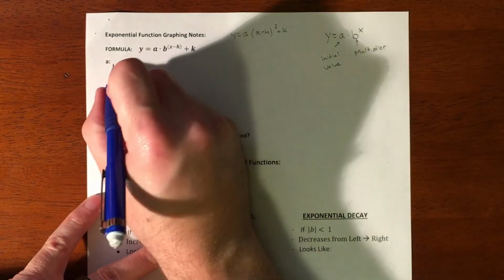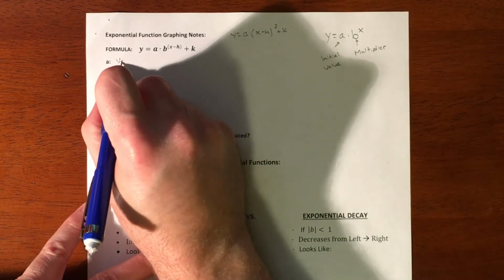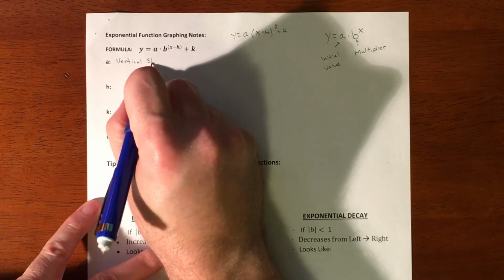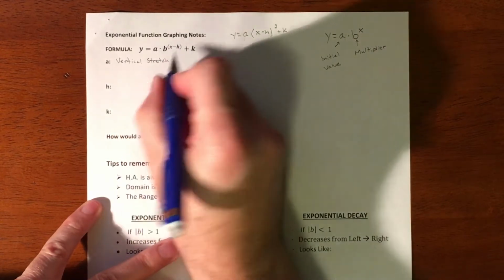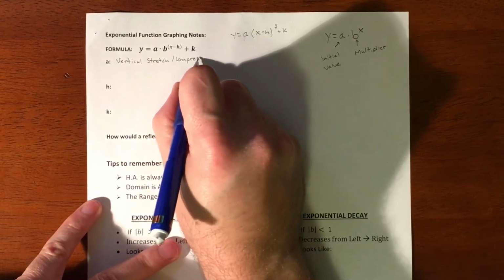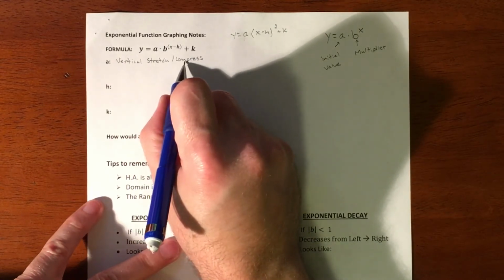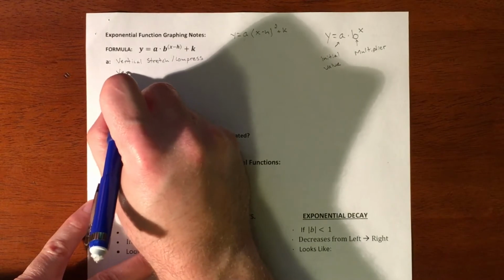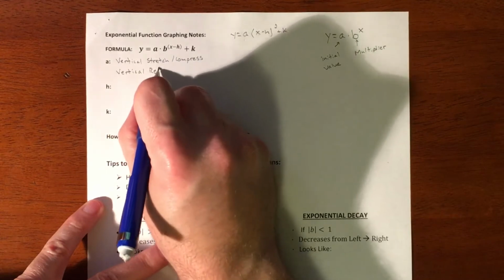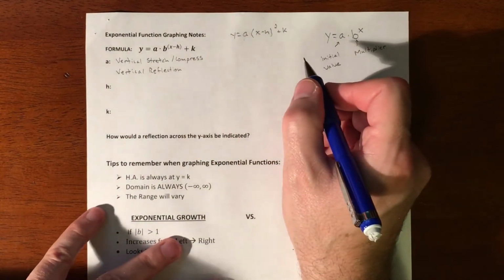Your A value has a couple different things. It's your initial value, which we'll talk about, but it's also your vertical stretch slash compress. Depends on the value. If A is greater than 1, then it's going to be a stretch. If A is less than 1, it's going to be a compress. And it could be a vertical reflection if A is negative. So same types of things that you dealt with on the A on your quadratics.